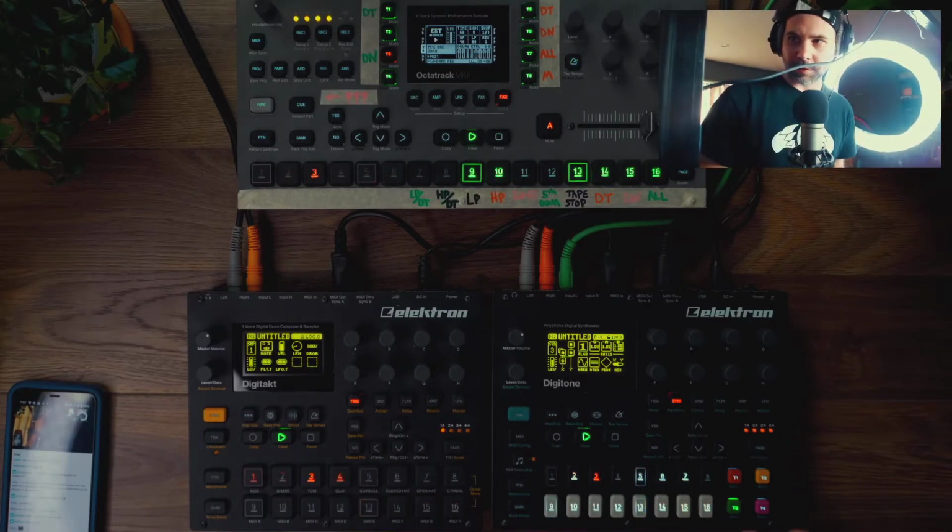So much you can do on the Octatrack. Yeah, isn't that dope?